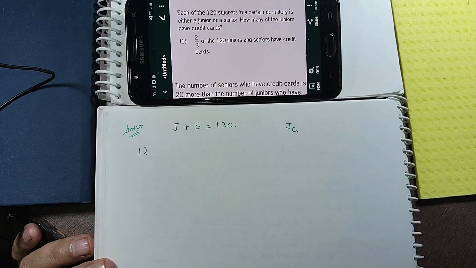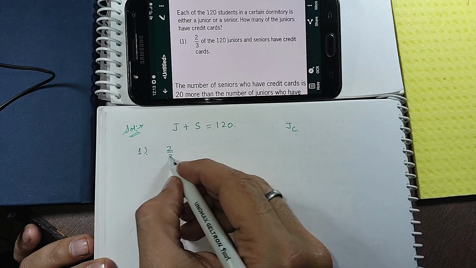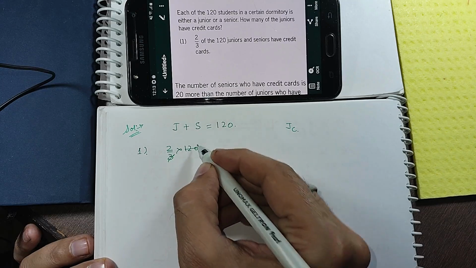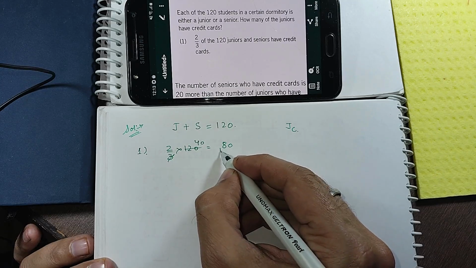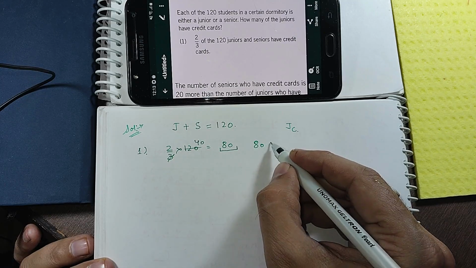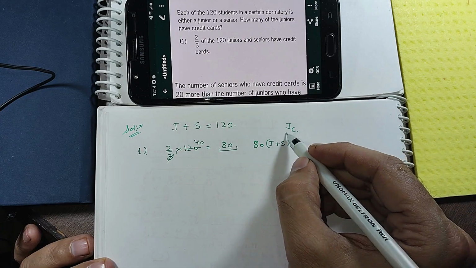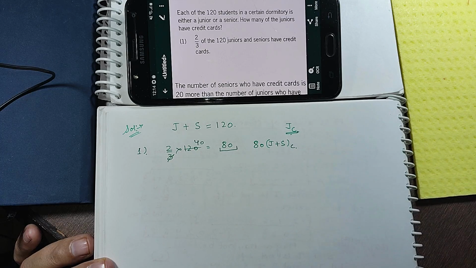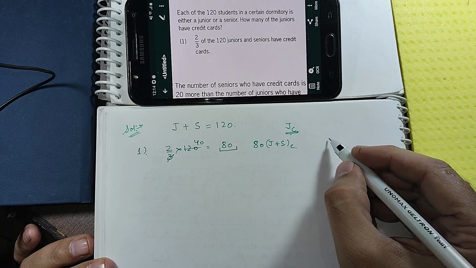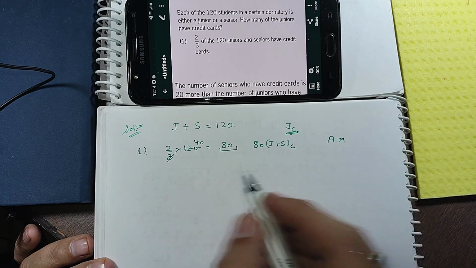Now moving to statement number 1. 2 by 3rd of the 120 juniors and seniors have credit cards. So that means 2 by 3 of 120, which is 40 times 2, which is equal to 80. So that means 80 juniors plus seniors have credit cards, but this doesn't give us information about how many juniors have credit cards. So statement 1 is not sufficient, that means option A is discarded.